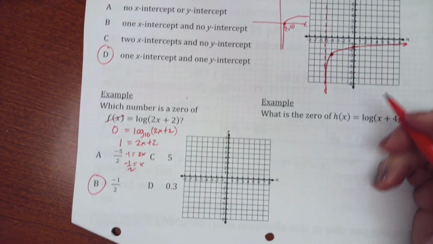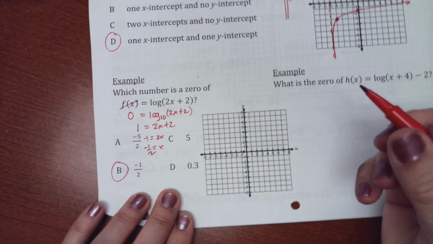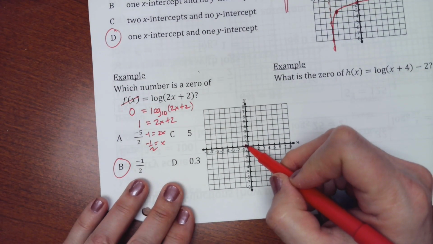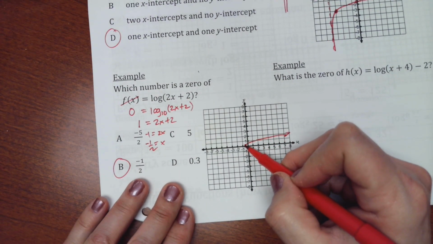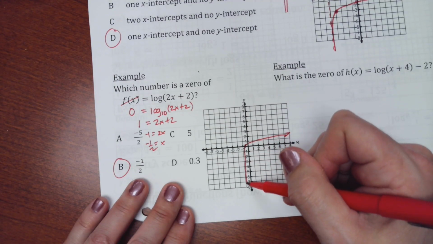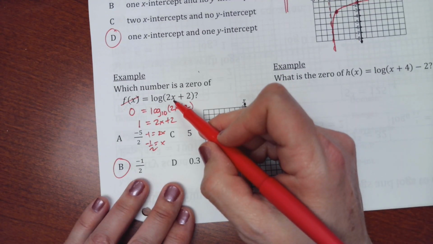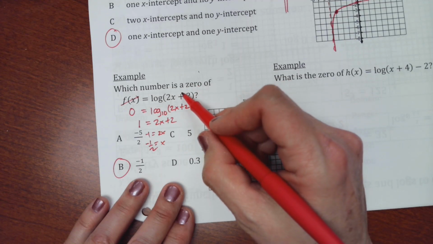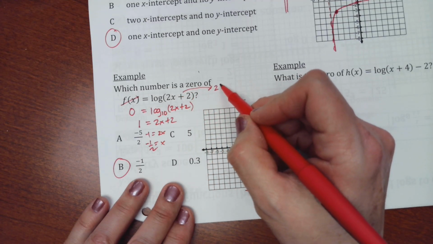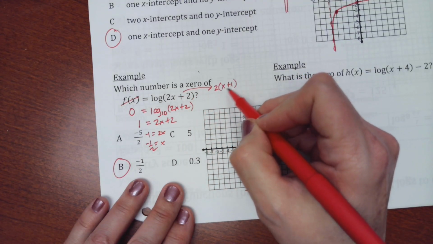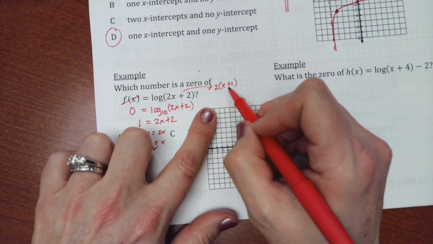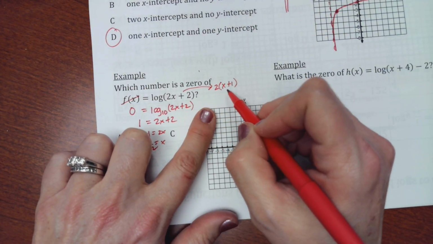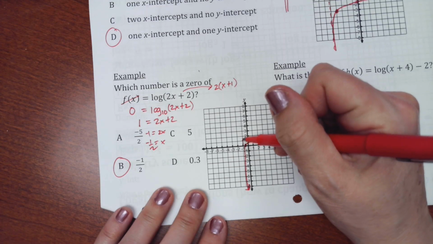So either way, you got your picture here. The asymptote is negative 1 because this graph is 2 parentheses x plus 1, like that's what this factors to. So negative 1 is my leftward motion.